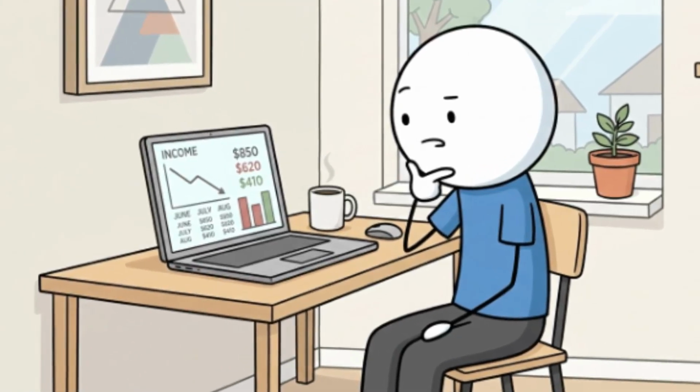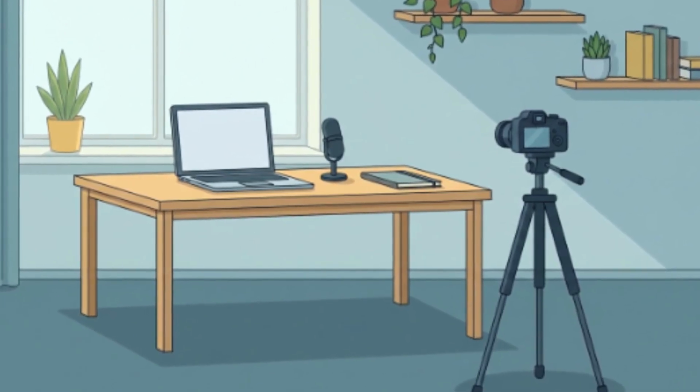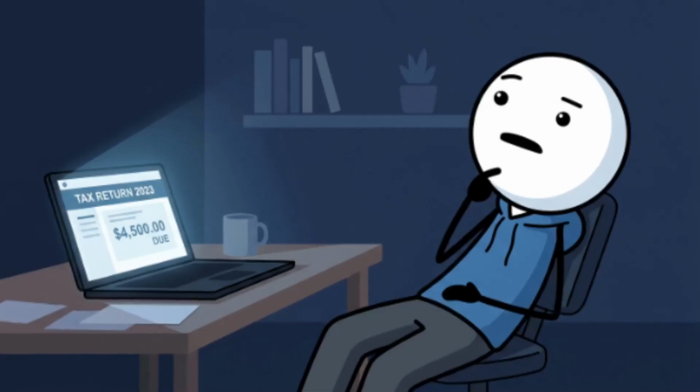So, to wrap it up, adding an EBT card in the Walmart app is all about correct setup, eligible store selection, and careful checkout review.